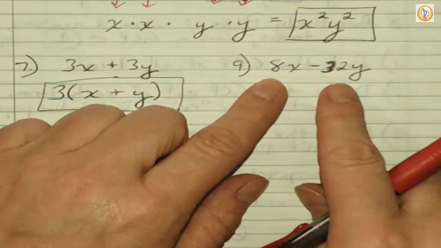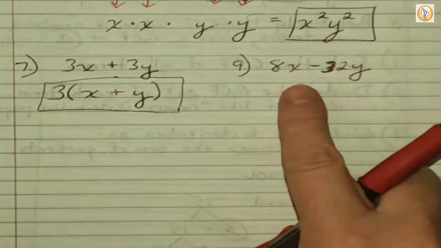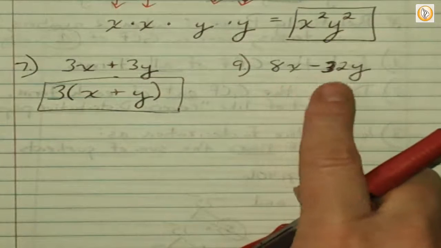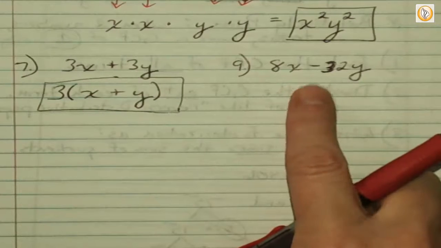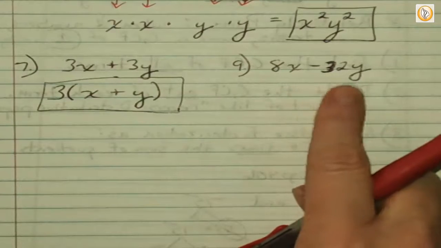So they both can be divided by 8. Now let me ask you, what if she said 2? Do they both have 2 in common? Right? Ariel, are you paying attention? Do they both have 2 in common?